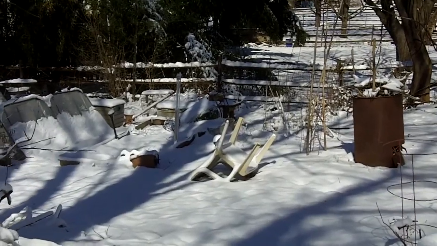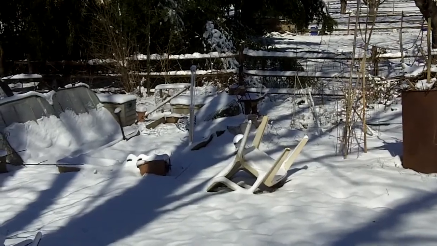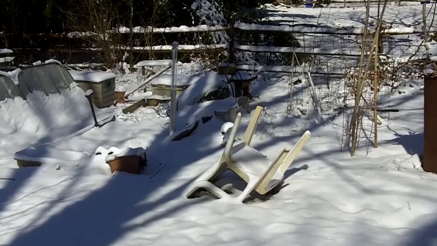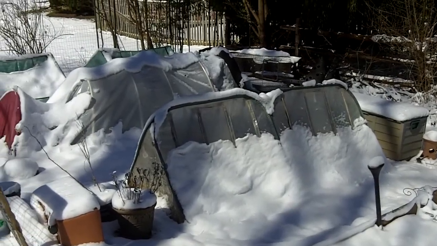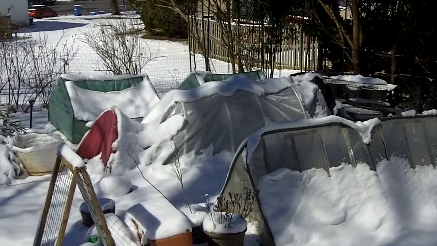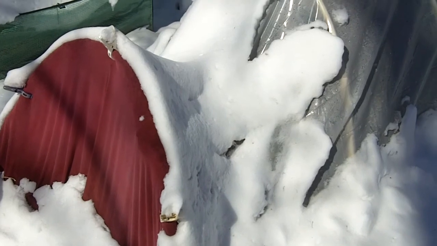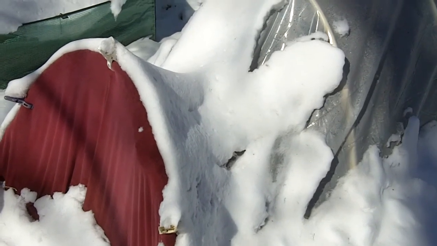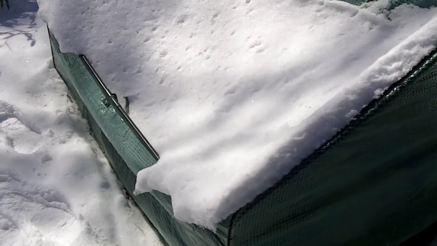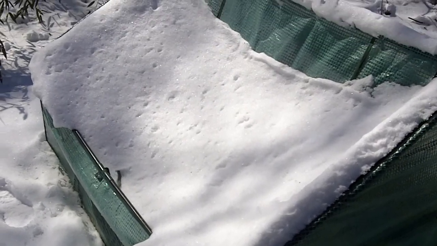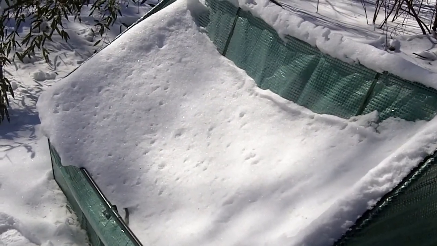I think the groundhog was a little bit optimistic this year. It's still a little too early to set out my transplants. The snow and ice is collapsing my hoop house. It's a good day to sit inside, drink a cup of tea, and talk about gardening.